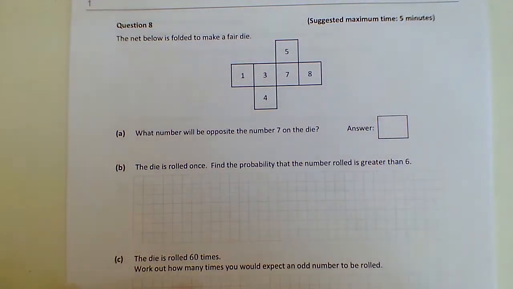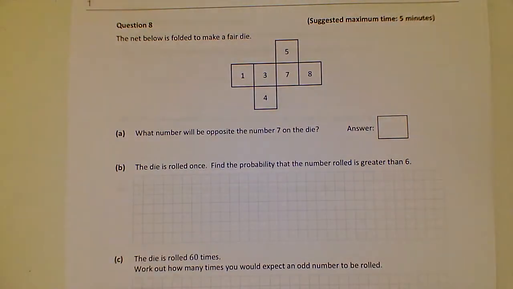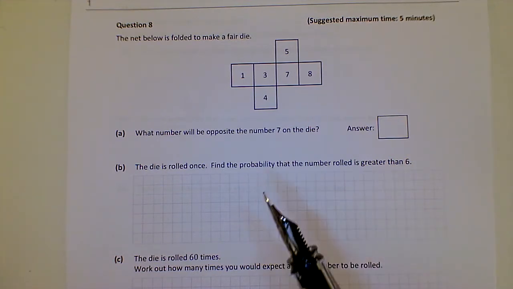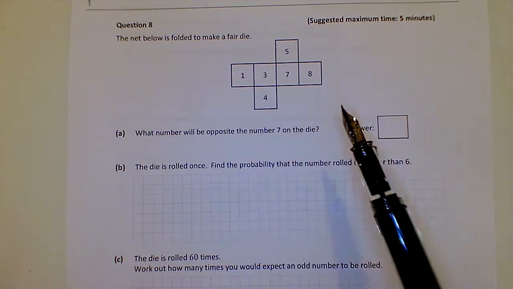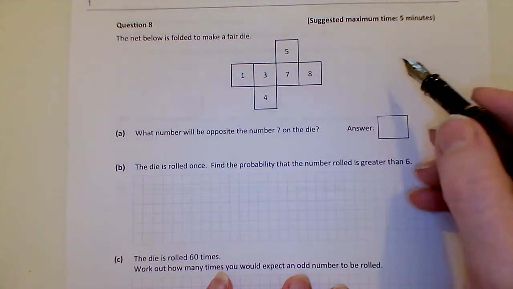The first question talks about a net which is folded to make a die here, and you can count it up and you can see that it will have 6 sides, even though they're not numbered the usual 1 to 6. And so there's some work on geometry and area and volume in trying to visualize the net here as well. If we were to fold up this die, what would it look like?